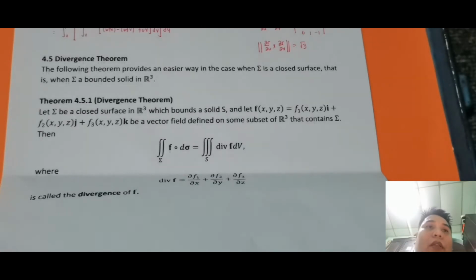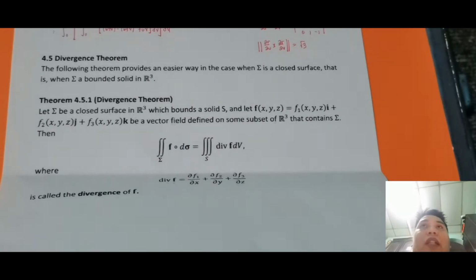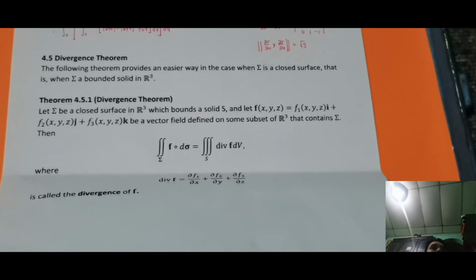Pero merong isang bagay. So, what if ganito yung tanong. The following theorems provide an easier way in the case when sigma is a closed surface. That is when sigma is a bounded solid in R3. So, ano ibig sabihin nun? Ibig sabihin lang na something na ito yung mga surface na kung saan may formula na tayo sa volume.